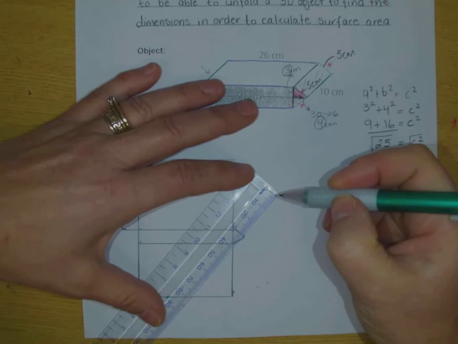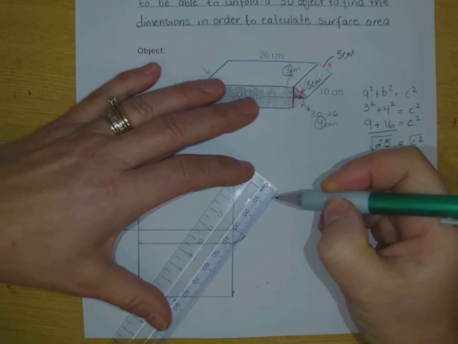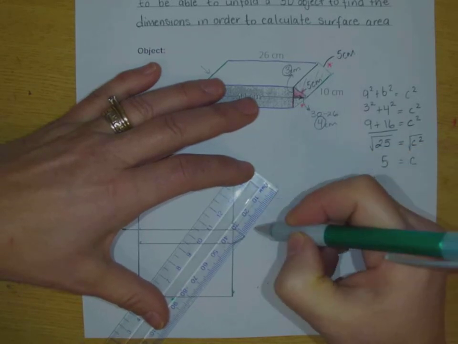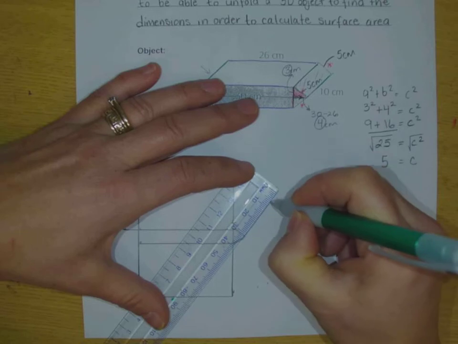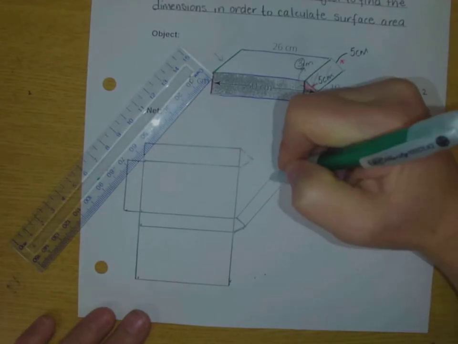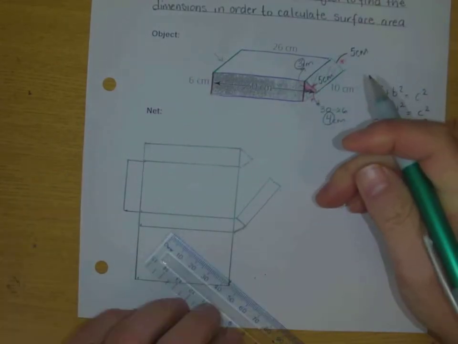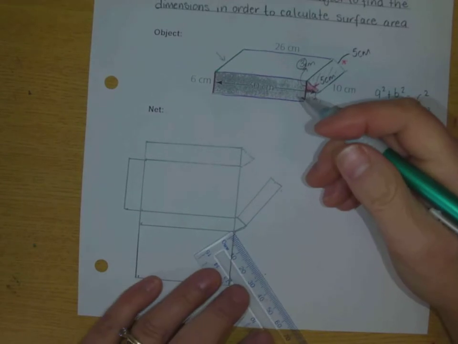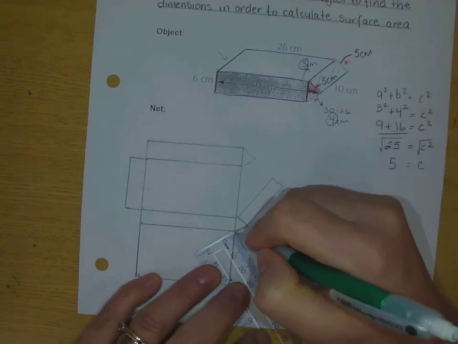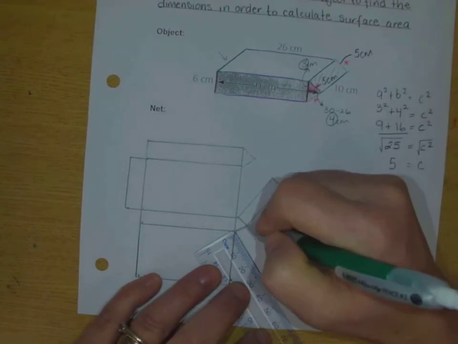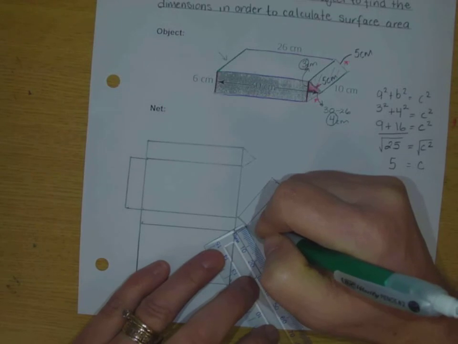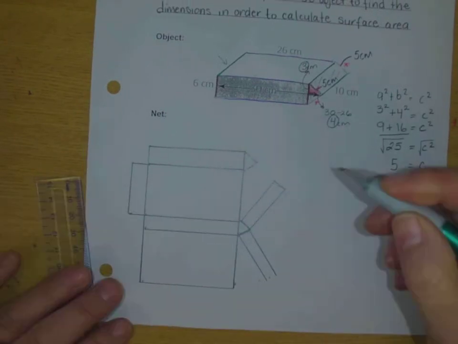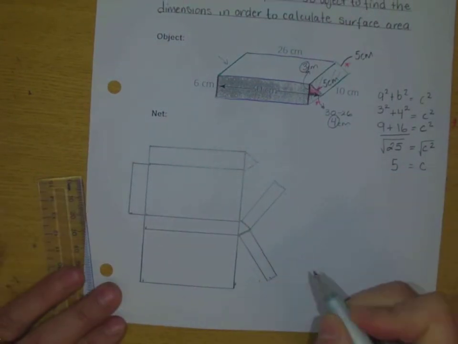And then connecting this. And then you're going to connect that, and then you're going to do the other side. So that's the top side and then the other side. And then we'll draw this one in. And then we're going to just draw the end.